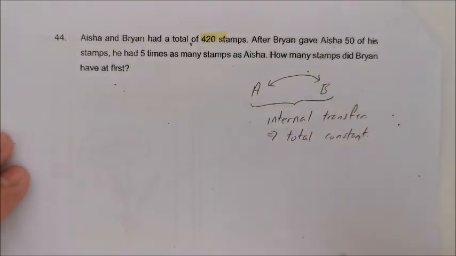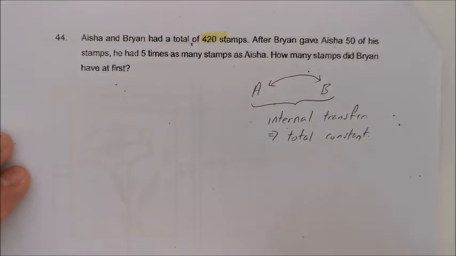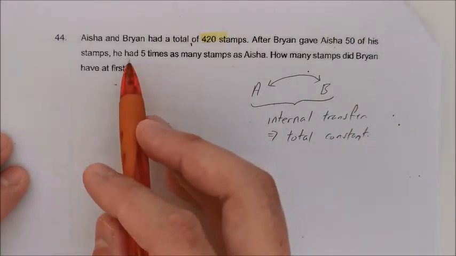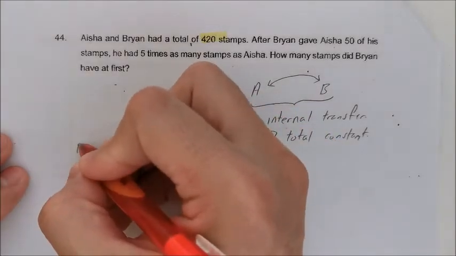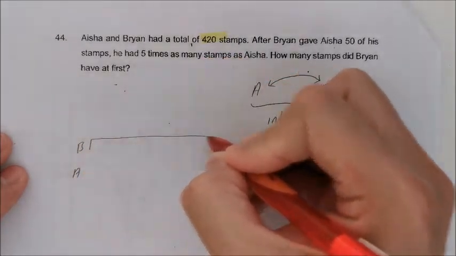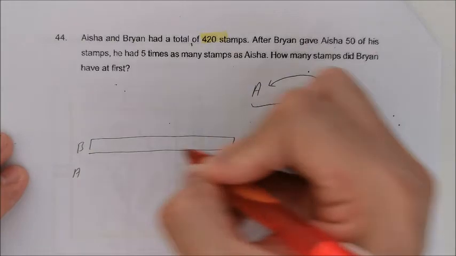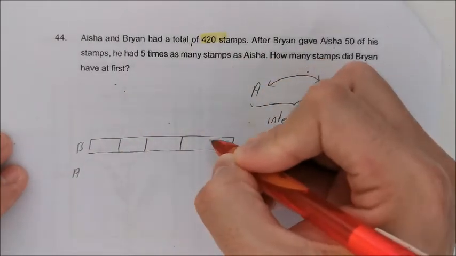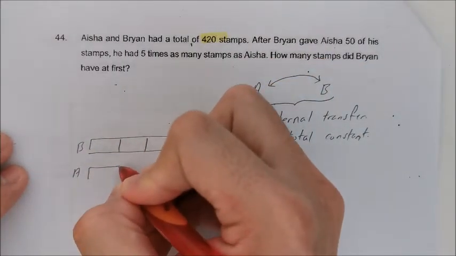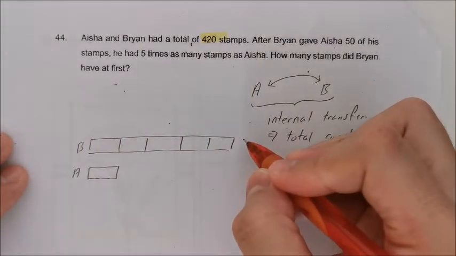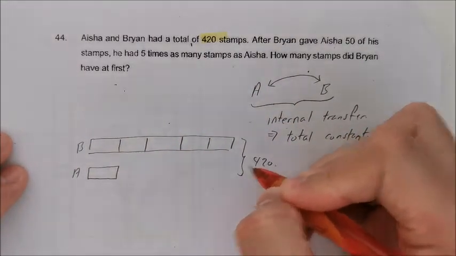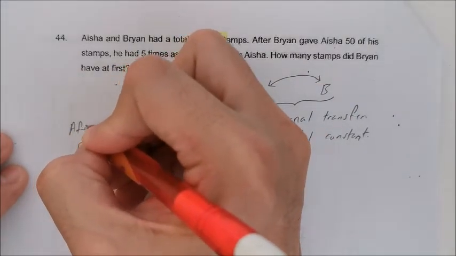So at the start, I don't know how the 420 stamps are shared between Aisha and Brian, but at the end, Brian had 5 times as many stamps as Aisha. So Brian 5 units, Aisha 1 unit. And we know that altogether it will be 420. So of course this is after.